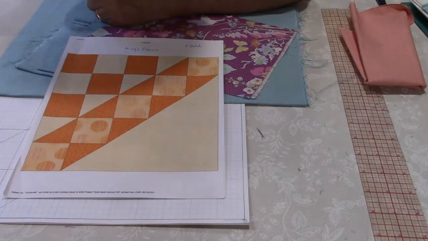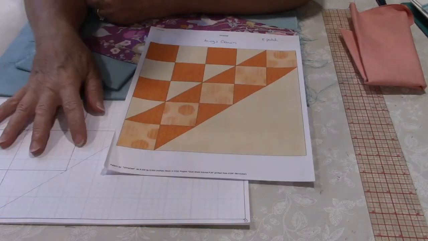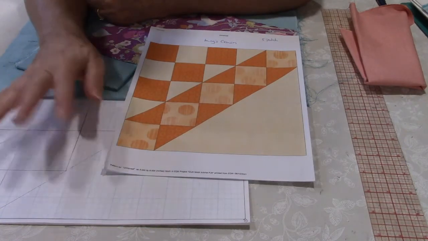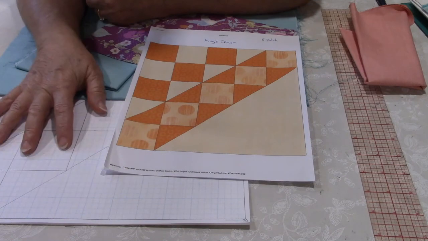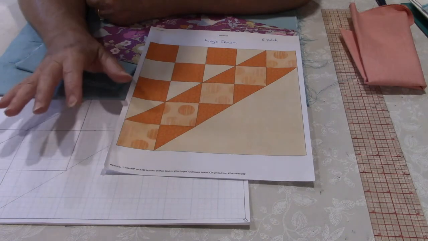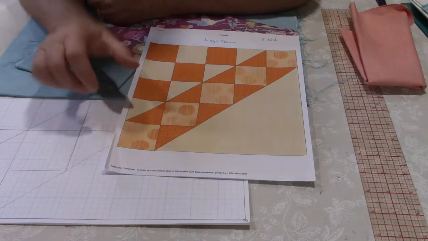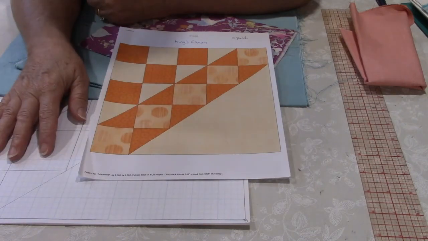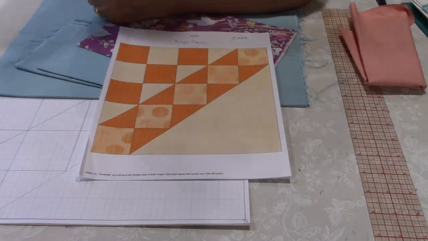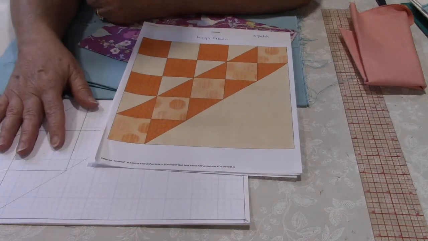And you guys, if you need a reminder on how to go about marking your fabric choices onto your papers, you can go back and look at the past tutorials I've done on this already. And for your template making, you can refer back to the other videos that I've done on template making for the 9-patch and the 4-patch. It's the same process regardless of what size or what type of block you're doing.